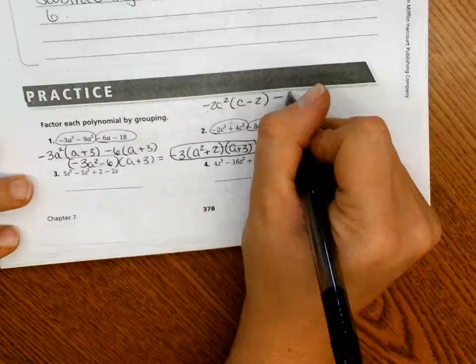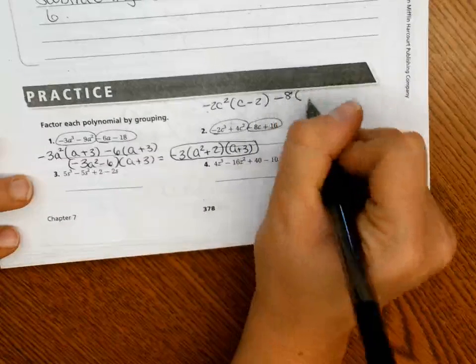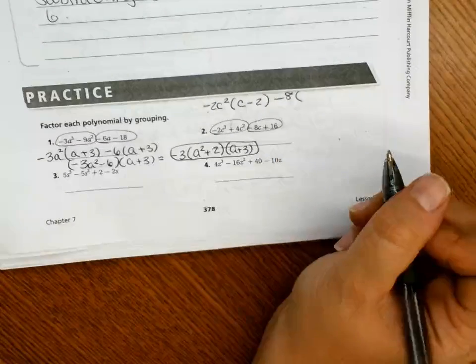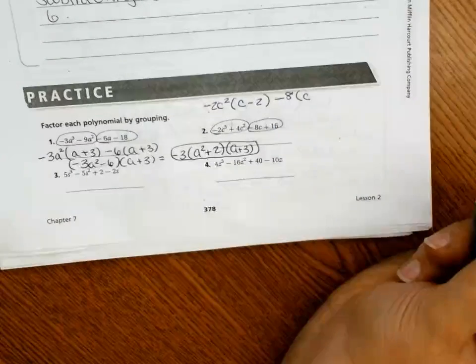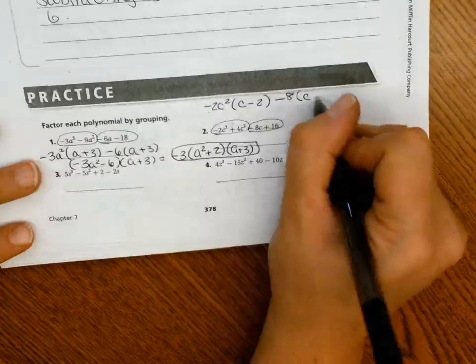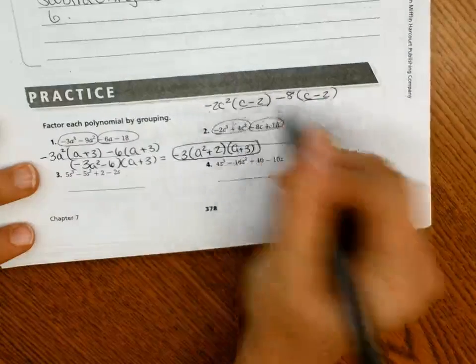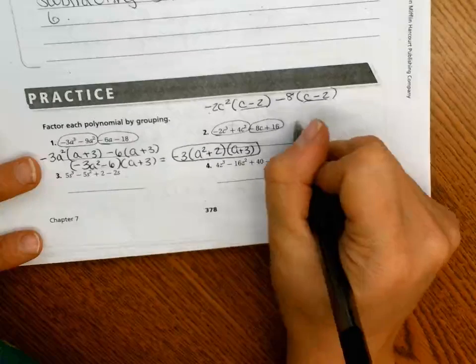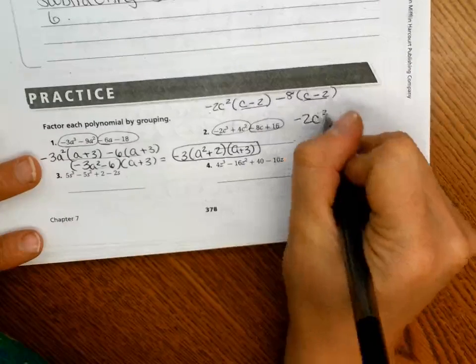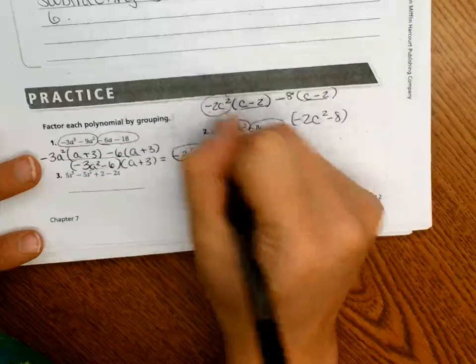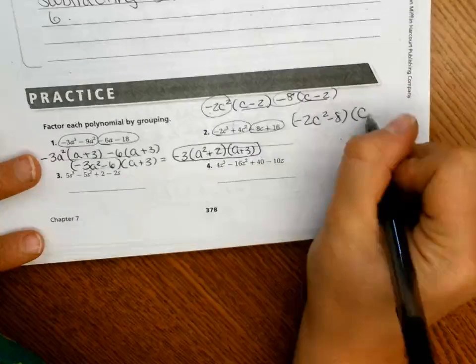How about negative 8, right? Negative 8 times what is negative 8c? Negative 8 times what is positive 16? See how these are in common? So you're going to have negative 2c squared minus 8. You take this and this times one of the ones in common.